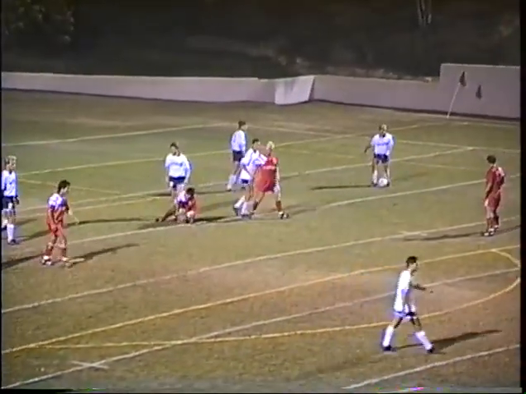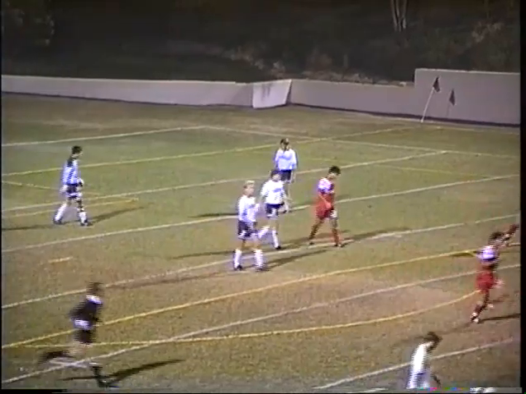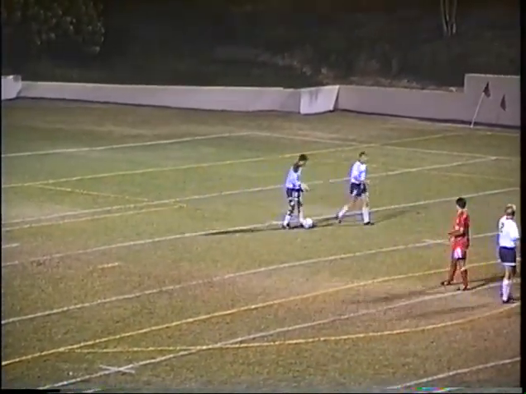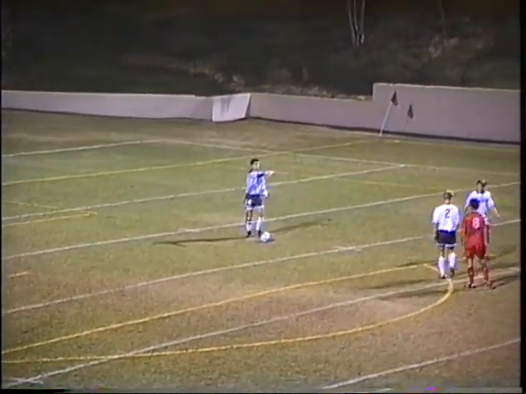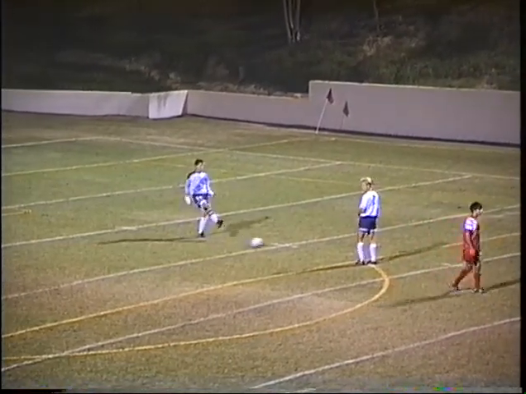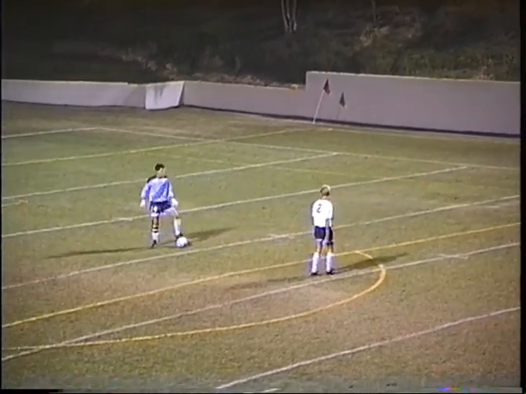So it'll be a free kick for Stanford. And offsides. Offside, Stanford. The soccer program has boomed over the past few years. This is Seamus McFadden's 14th year.